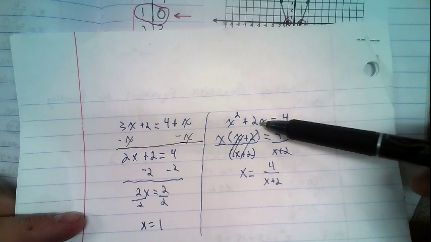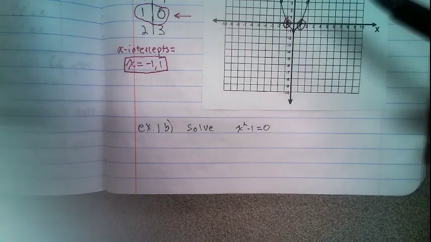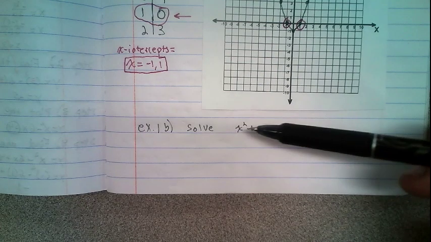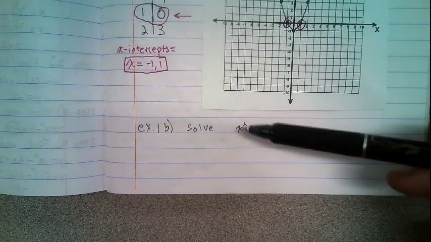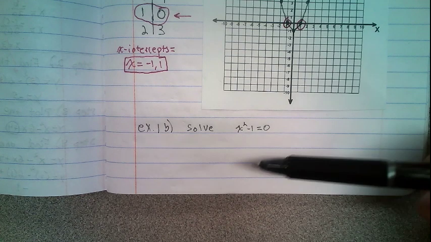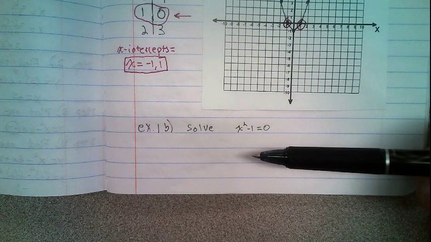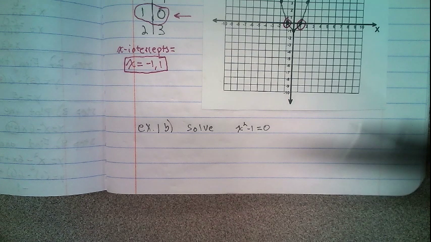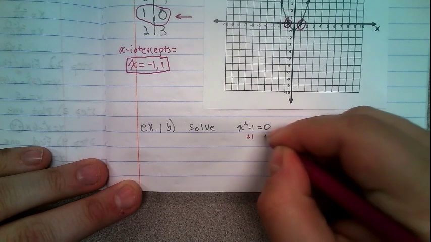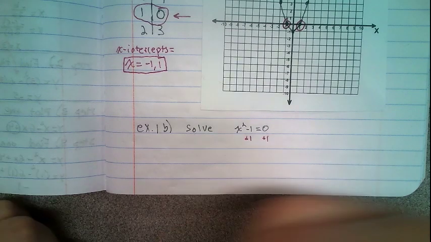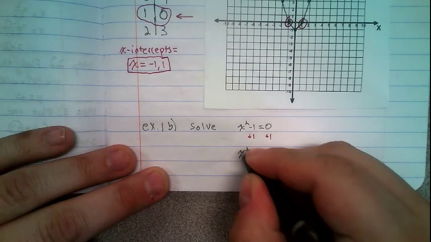Now, in the example we were given here, our equation was simply x squared minus 1. So there is no value for b, or b would be 0 in this case, so there's no middle term. In a case like this, I can actually get x by itself. So my steps in doing so would be to add 1 to both sides, leaving me with x squared equals positive 1.